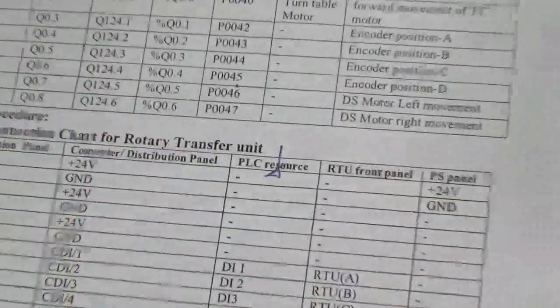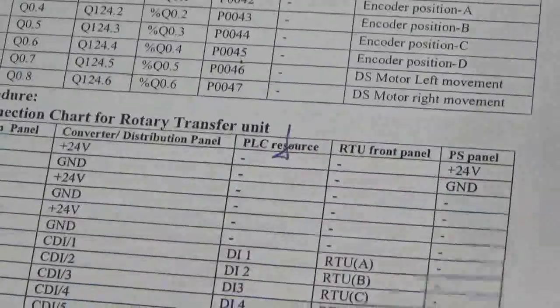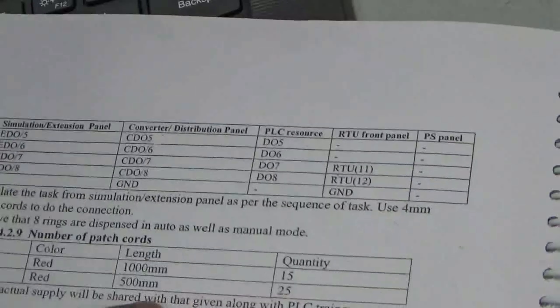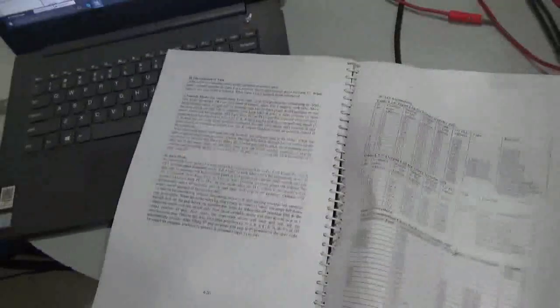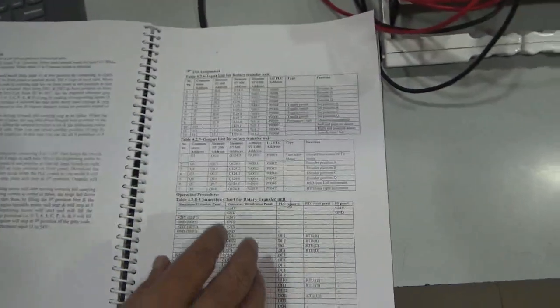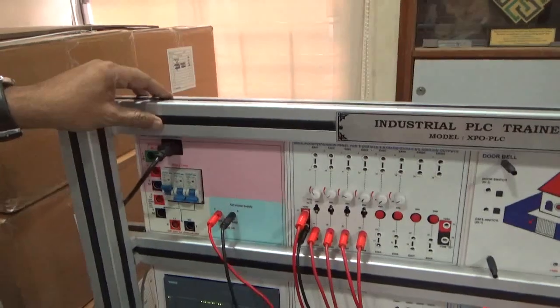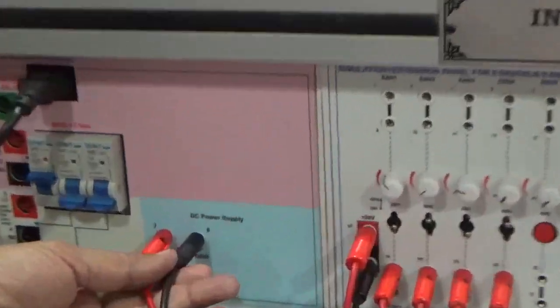So this is the connection sequence. And here is the number of patch cords. This is a working model, which means the working concept is given here. Now this is the first panel, the power supply panel.